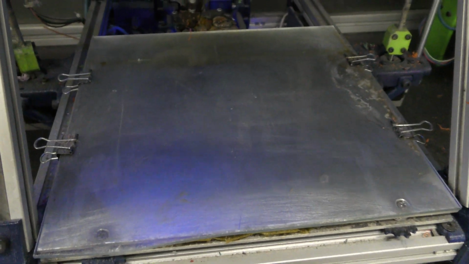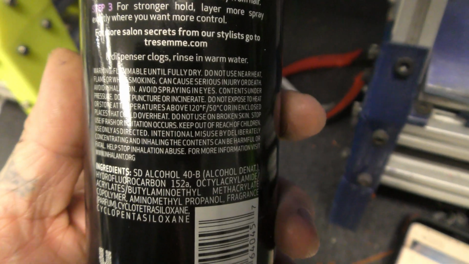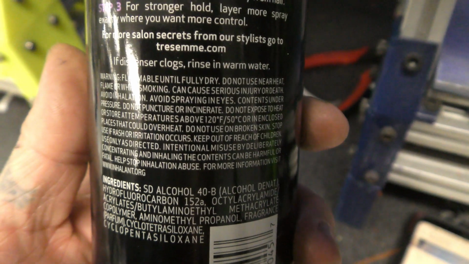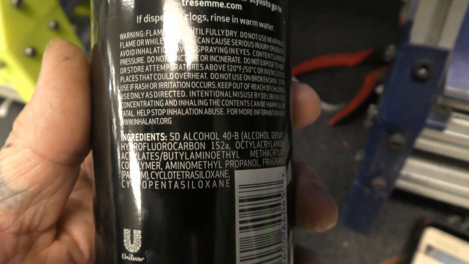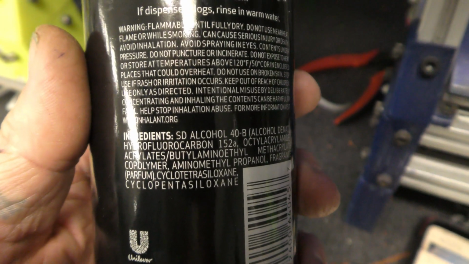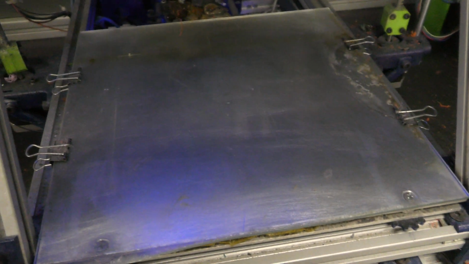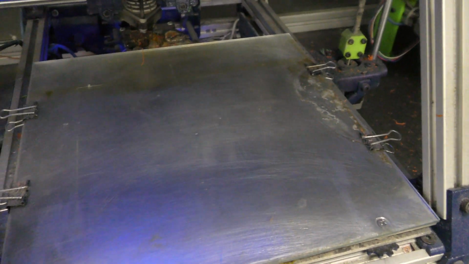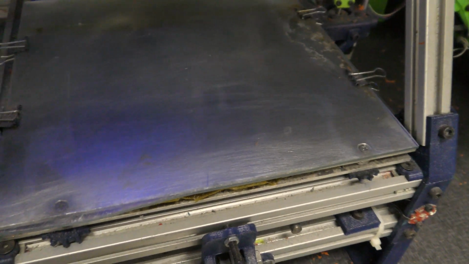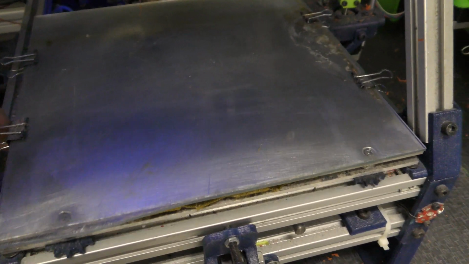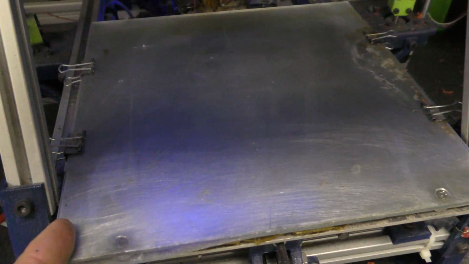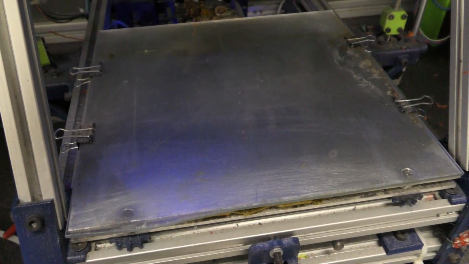The hairspray acts as a covalent bond. In the hairspray itself, along with many ingredients that should never be sprayed on the human body, is acetone. Right? Nice. So the acetone and the acetone form a covalent bond together, making it stick to the plate. Cool. So let's go on to the next step.